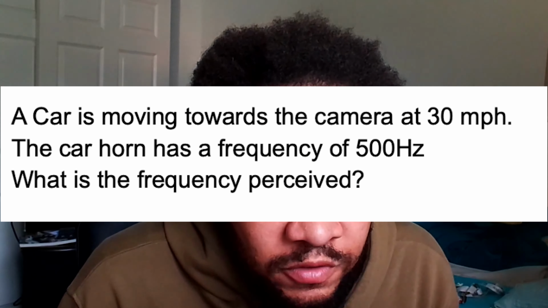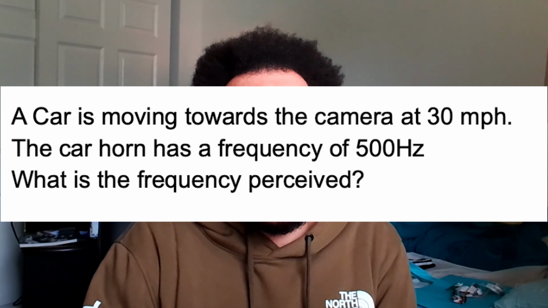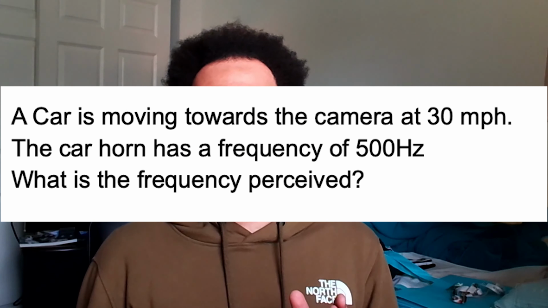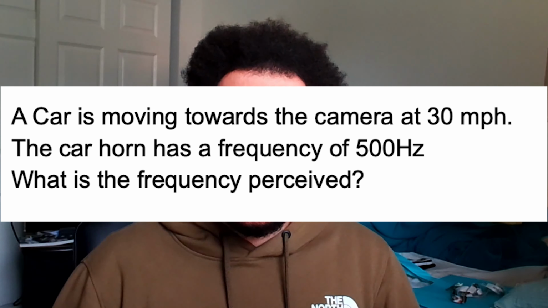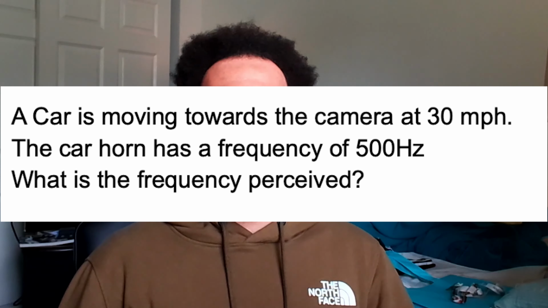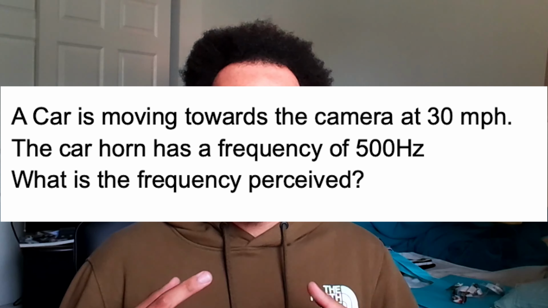Now that you've seen the video, you know what the Doppler effect sounds like too. But now we're going to use that to answer this question. Here I've written it down. A car is moving towards the camera at 30 miles per hour. The camera is stationary, which means it's not moving. The car horn has a frequency of 500 hertz. And what is the frequency perceived?